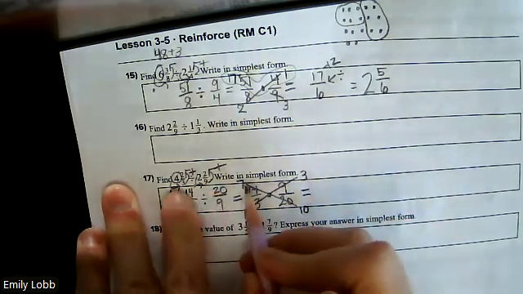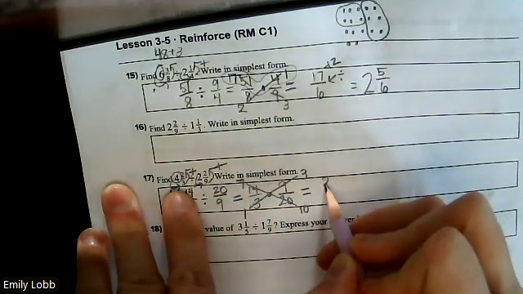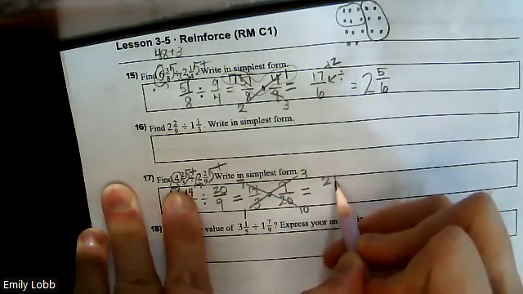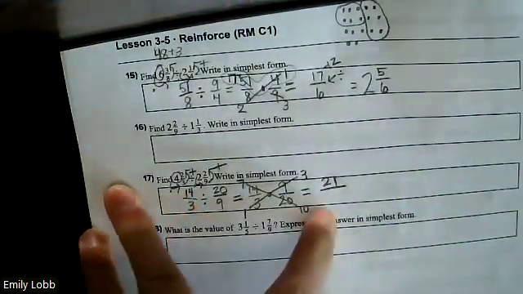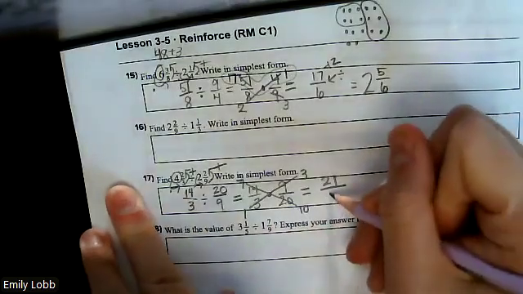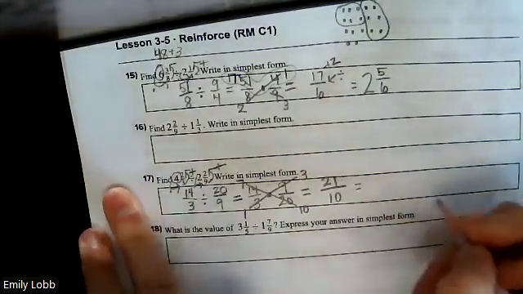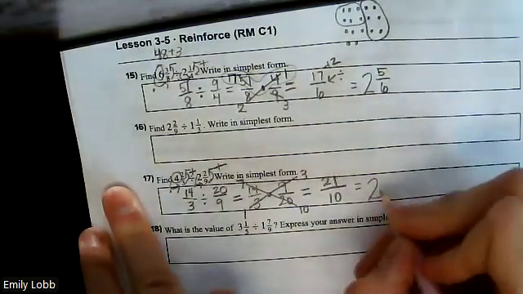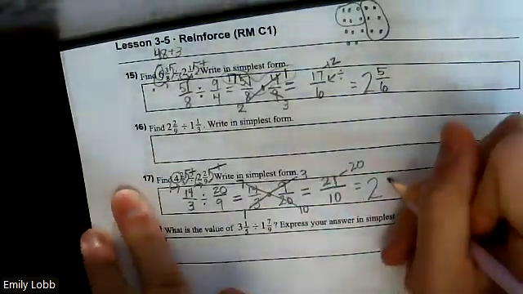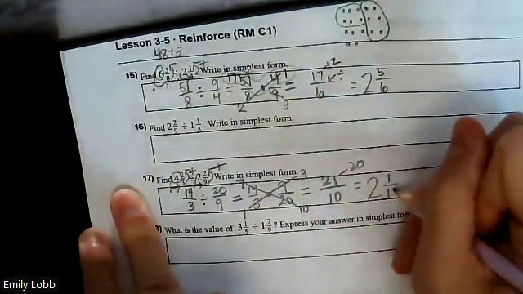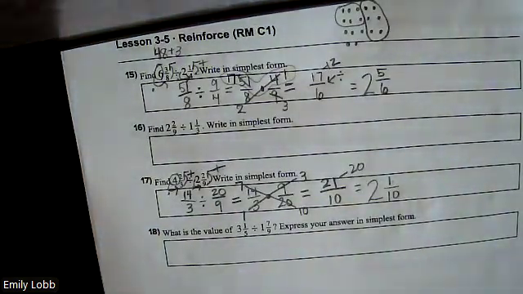All right, so now I have 7 times 3, which is what? 21. What's 1 times 10? 10. How many groups of 10 can I take out of 21? 2 whole groups. 2 whole groups of 10 is 20. So how many would be remaining? 1. The denominator stays the same. Well done.